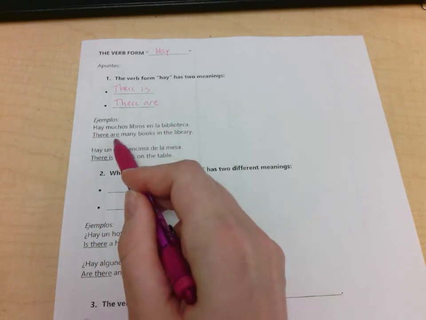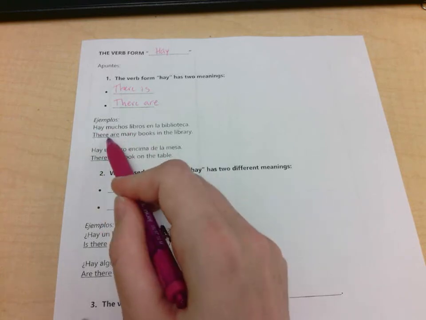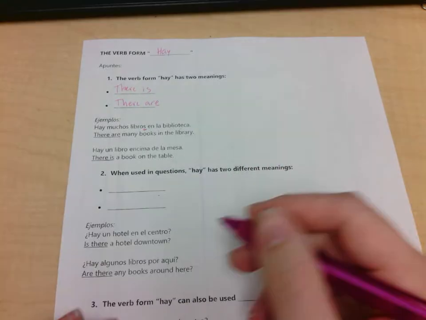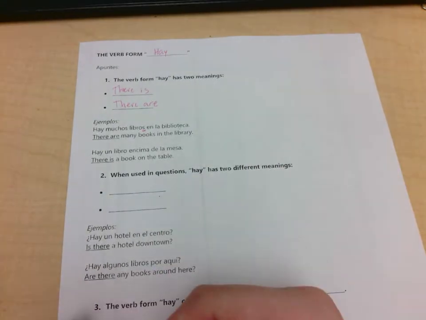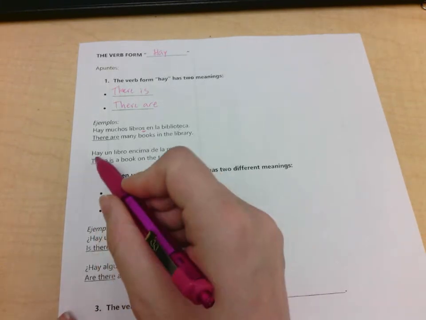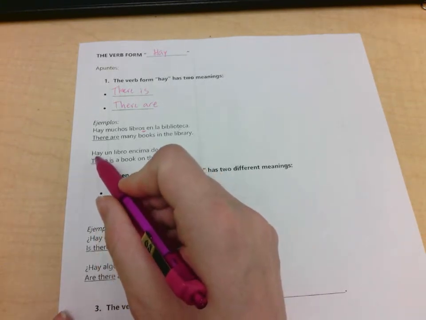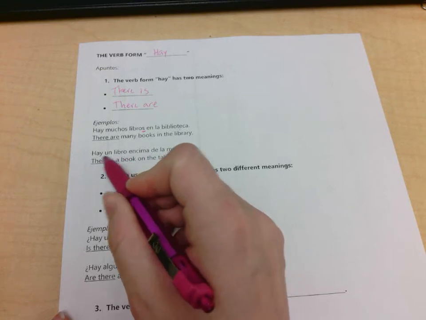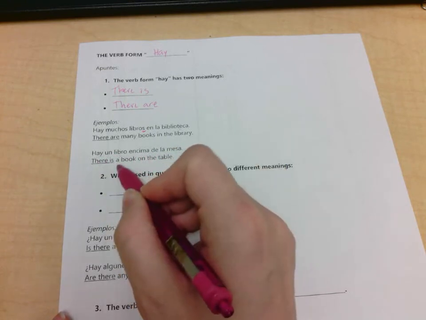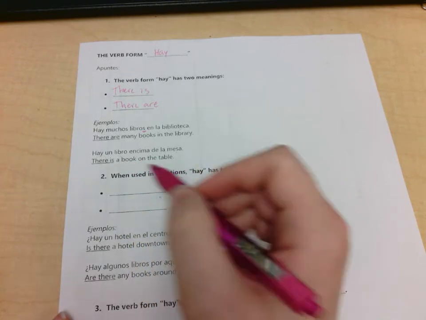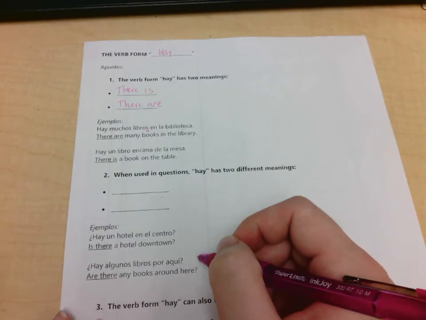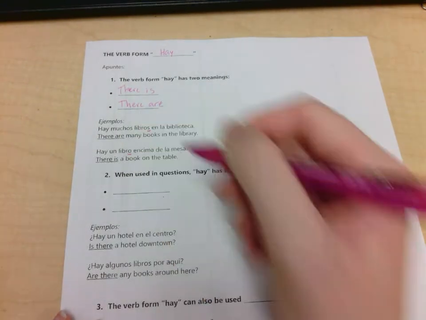There are many books. Hay means there are because we're talking about libros. Libros is plural, so therefore we have to say there are many books instead of there is many books. And then next example we have hay un libro. Hay un libro encima de la mesa. There is a book on the table. Hay un libro. So hay means there is in this case because libro is singular.